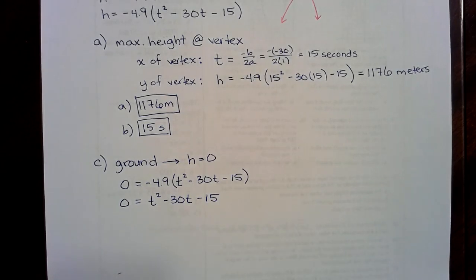So now I have a nice equation that I can solve with any one of my methods: factoring, completing the square, explicit roots, or quadratic formula. And because this one does not factor, I'm going to use one of my other methods. So today I'll use the quadratic formula.